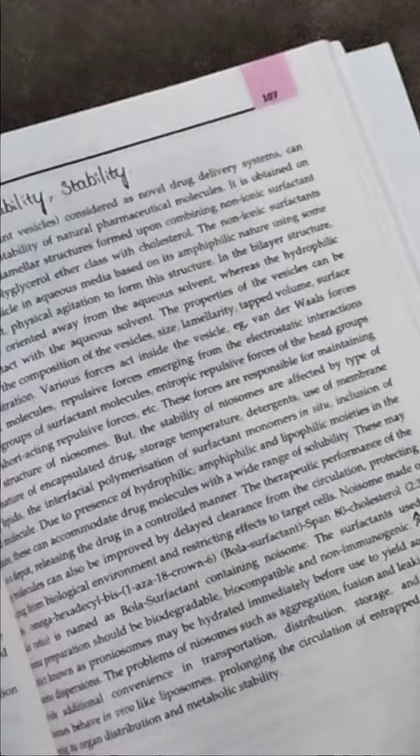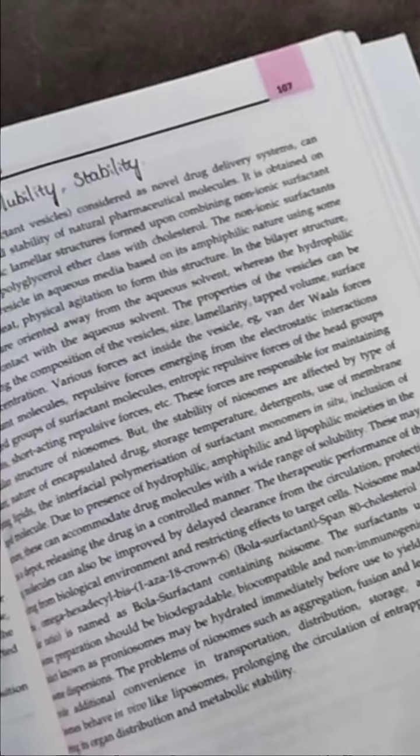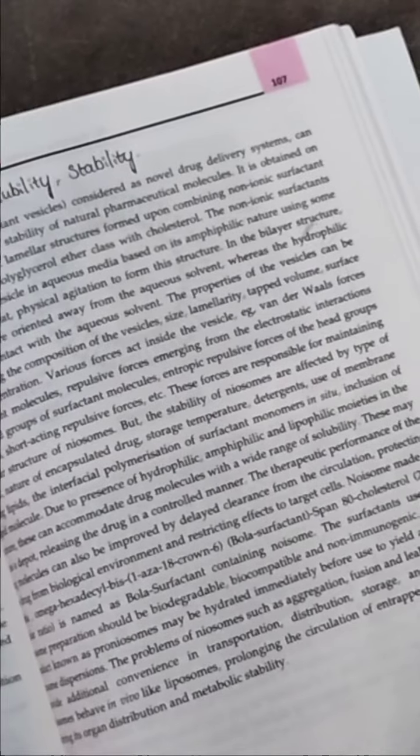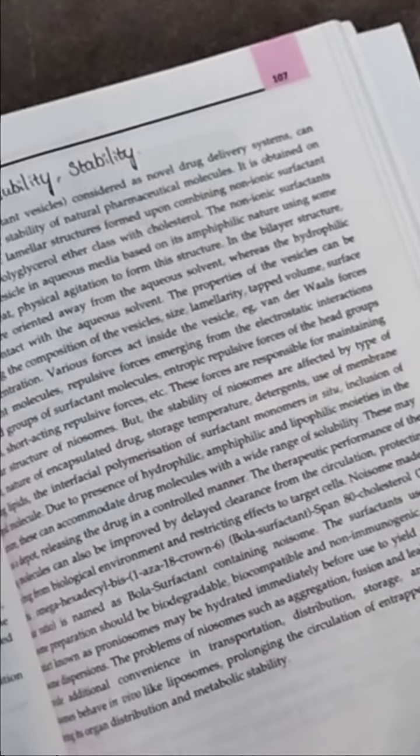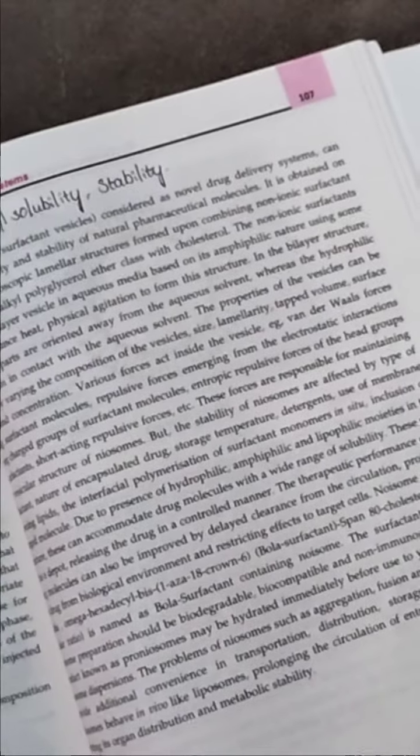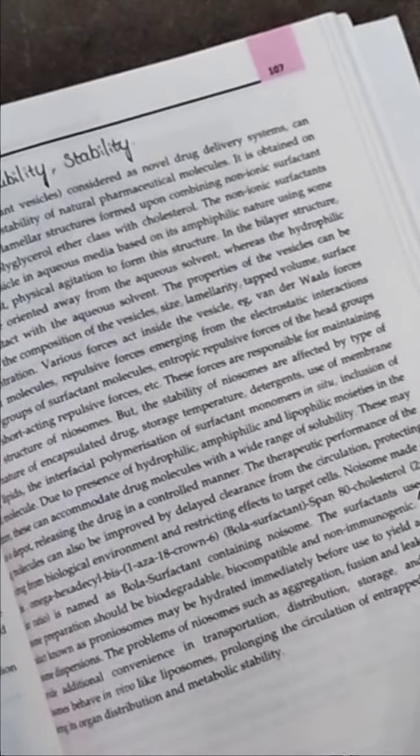These neosomes are responsible for maintaining the vesicular structure, and the therapeutic performance of the drug molecules can be improved by delayed clearance from the circulation. These neosomes protect the drug from the biological environment and have some restricting effect to the target site.